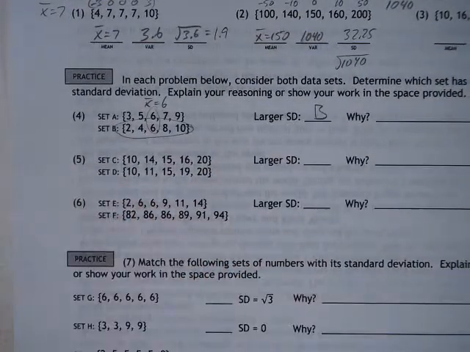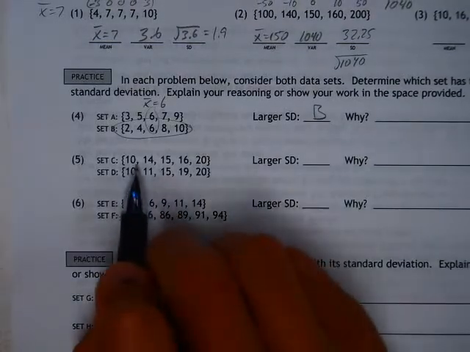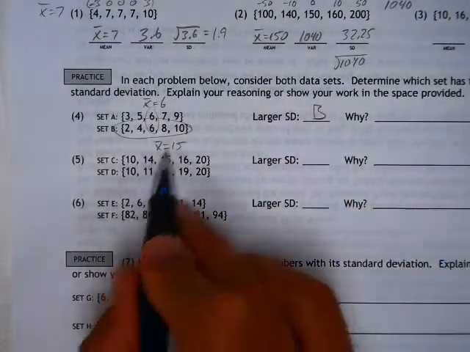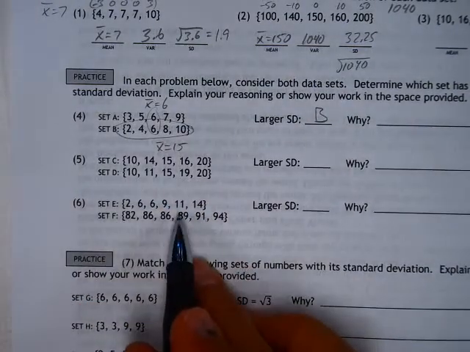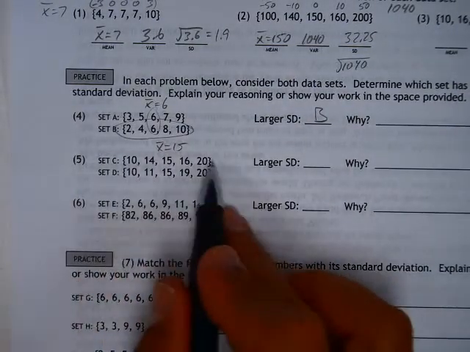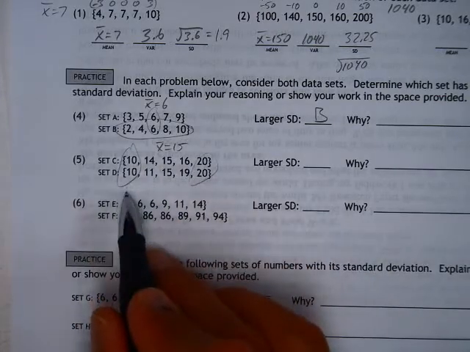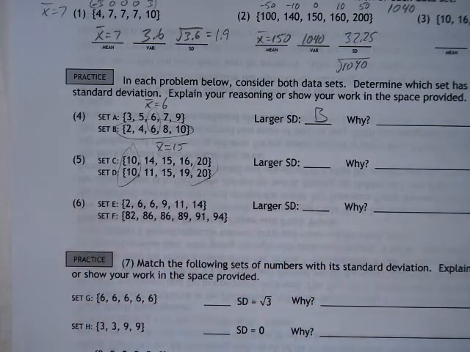Okay, you look at number 5. You've got a similar situation there. Another x bar, when you calculate it, is equal to 15. That's the mean. It's right in the center. Again, it's symmetrical. And you look at this and say, whoa, it doesn't look like there's a difference, because you've got your 10s and your 20s. Your minimums are the same distance from 15 as well as your maximums.